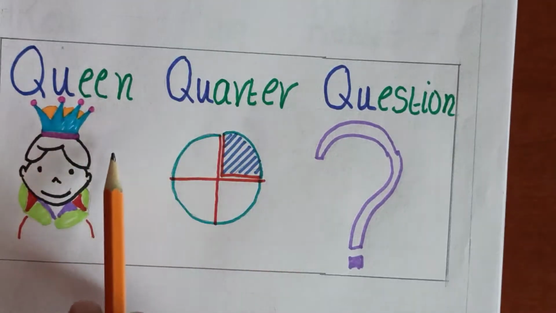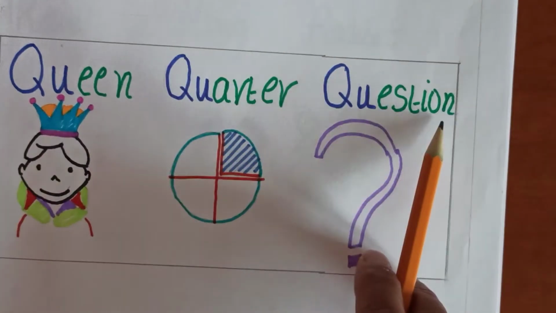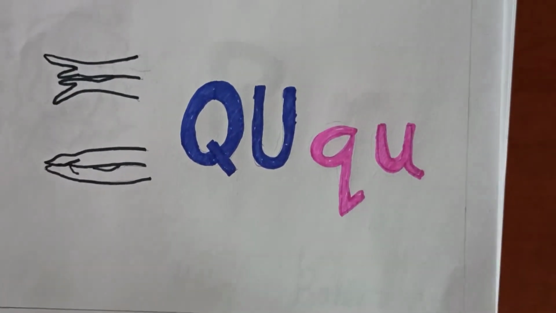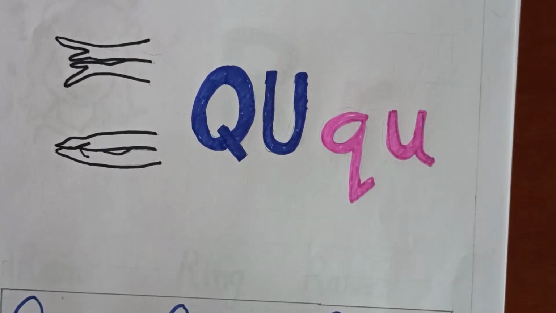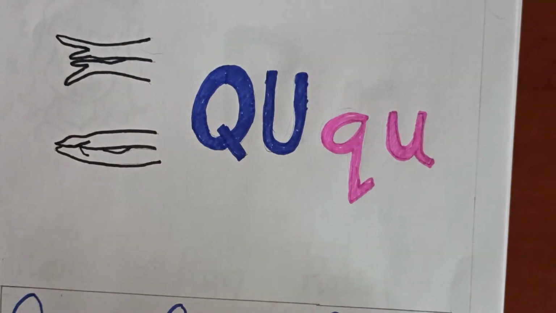These are some of the examples. Queen, quarter, question. So one more time I will repeat the sound qua, qua. It is a digraph, that is why you have two letters making one sound.